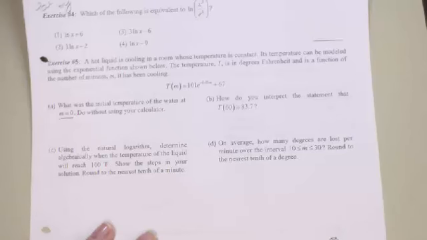Remember, anything raised to the 0 power. And when you finish that, I'm going to tell you the answer is 168. So hopefully you came up with that as well.